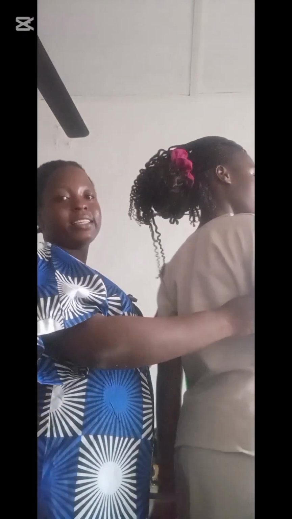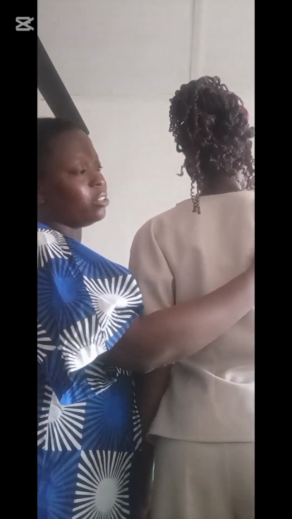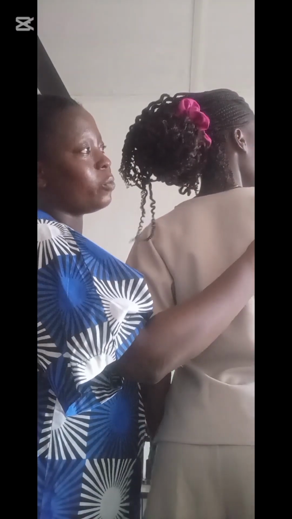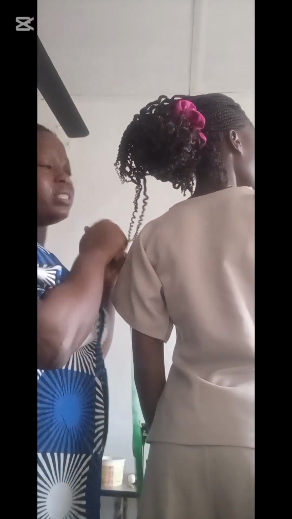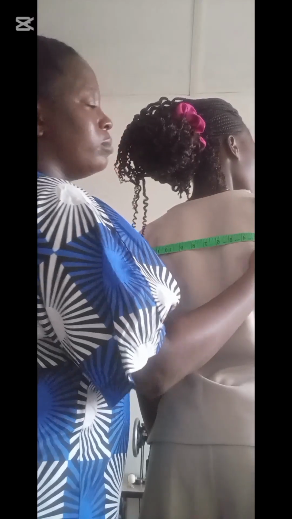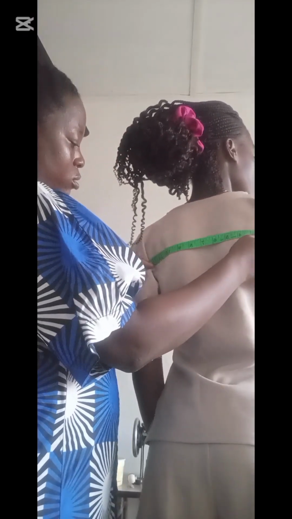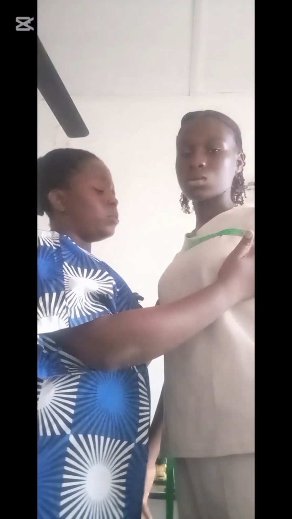Then next thing to take now is the across back, where the arms go into the body on the back side. The way we locate our shoulder points, that's how we are going to take it, from this side to the other. Then your across chest too, from where your arms go in to the other. That's how you measure your across chest.